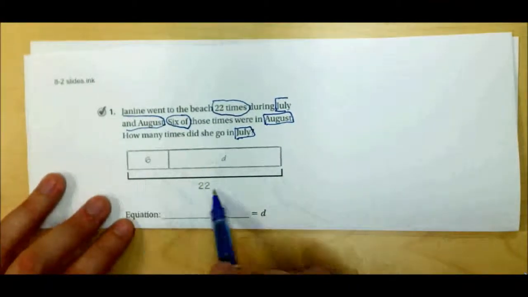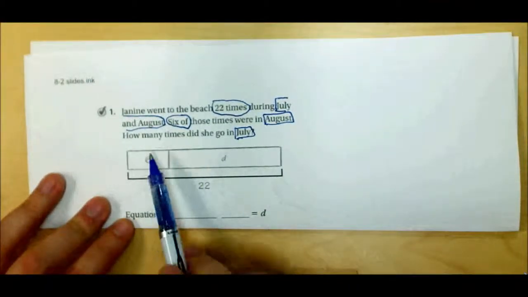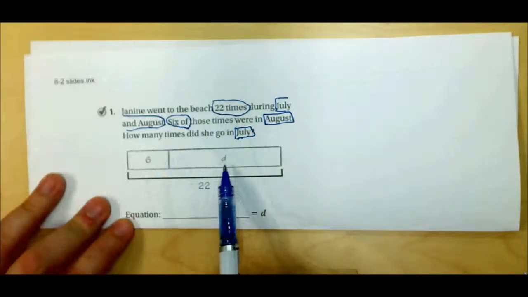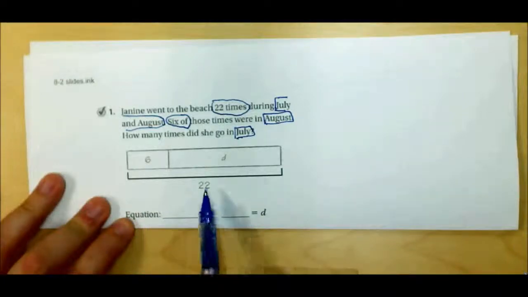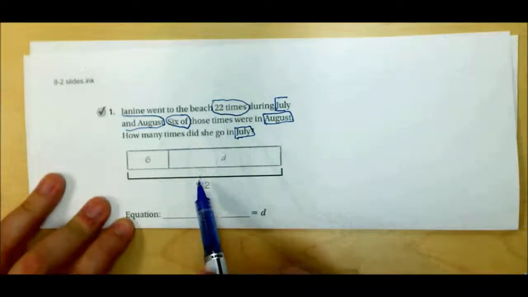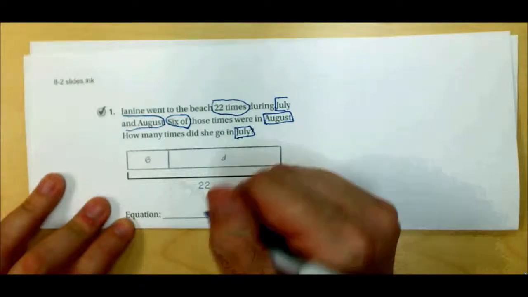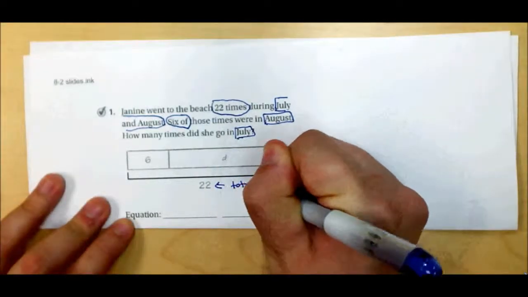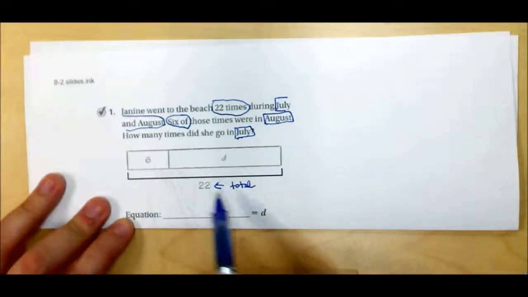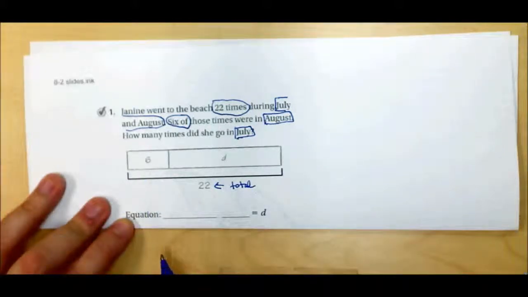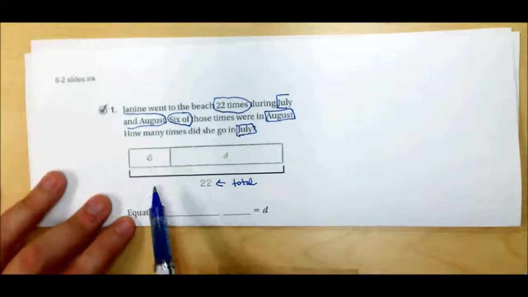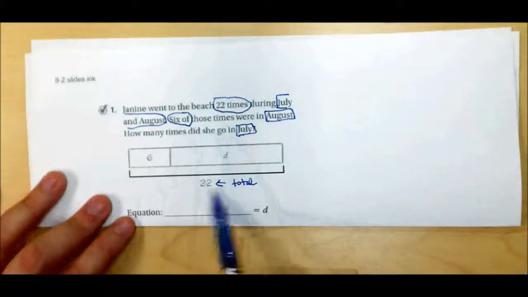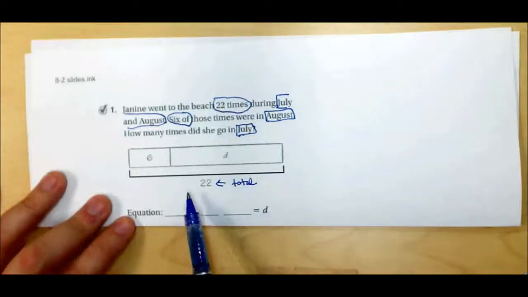Now let's take a look at this diagram here. So we have a 6, and we have the letter D, and we have 22. Now, according to this, she went to the beach 22 times total. And I'm putting labels on here just to understand what this picture means. You don't have to do it on your homework, but I'm doing it to illustrate what all of this means. So we have 22. She goes to the beach 22 times total for July and August.